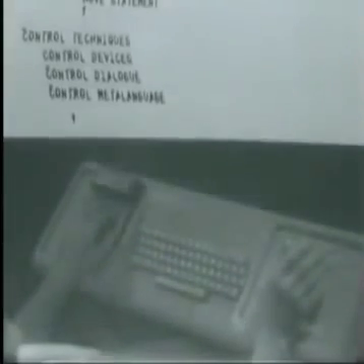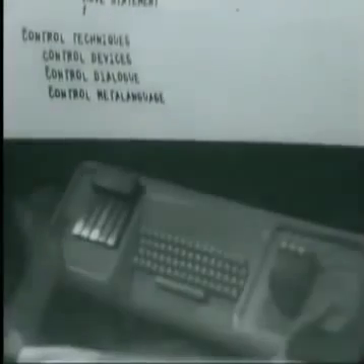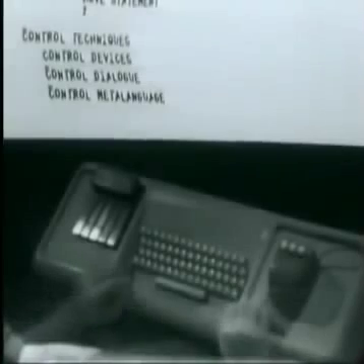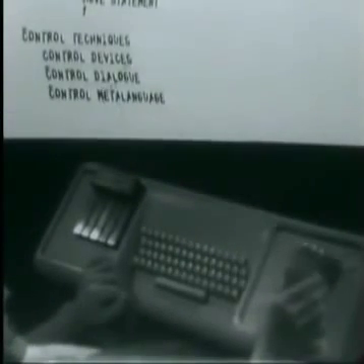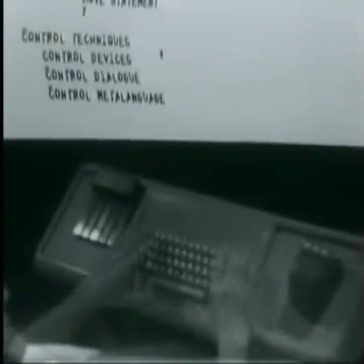So I'm going to open up under here and talk to you about the control techniques, control devices, control dialogue, and control meta-language that we're using. Okay, to talk about control devices, we'll use this overhead camera shot where you can see the devices that I'm using. I use three, and they're not all standard. We have a pointing device called our mouse, a standard keyboard, and a special key set we have here.